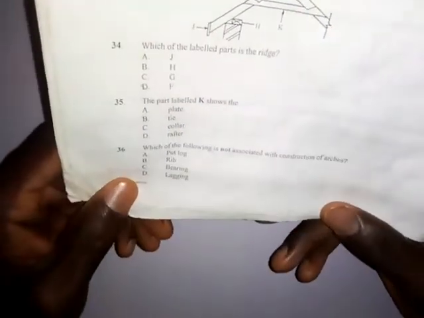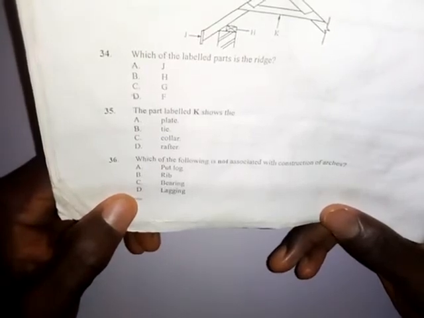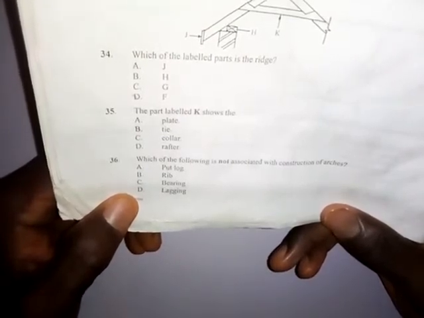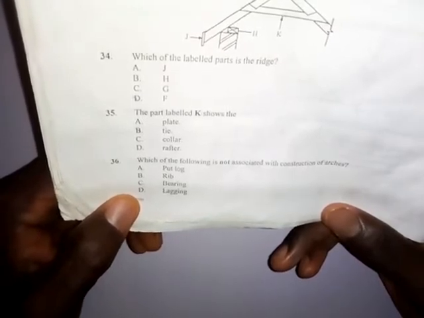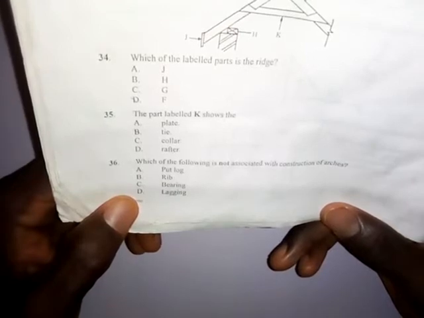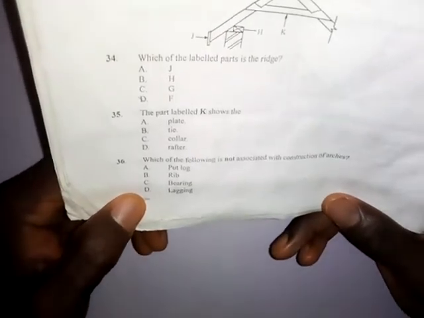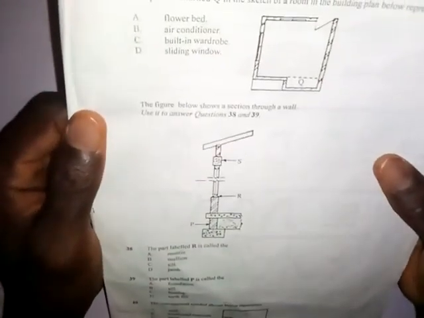So question 36, which of the following is not associated with the construction of arcs? Looking at what we have here, I don't really know the answer to that question. Maybe I will check for it, but currently I don't know the answer. All right, so I will move to question 37.